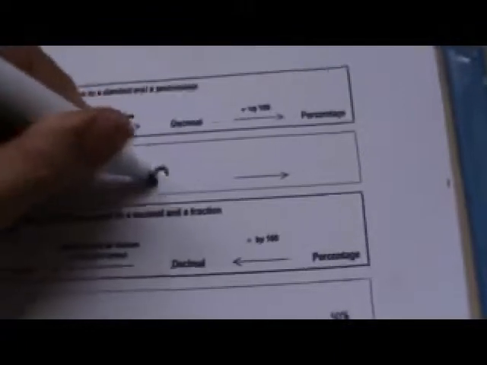If we start with a very easy example, a half, 1 divided by 2, so 2's into 1 don't go, so it's 0 point something, and then 2's into 10 go 5, so a half is 0.5 as a decimal. To change that to a percentage, we multiply by 100, so the point moves along 2 places, and that becomes 50%. So a half is the same as 0.5 or 50%.